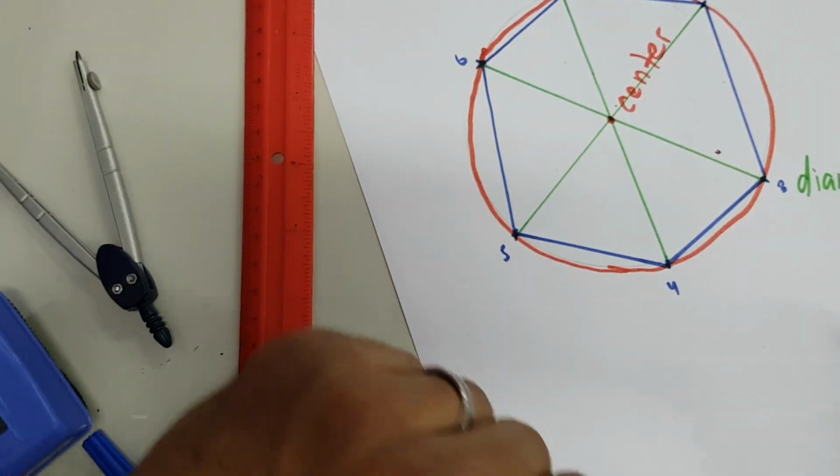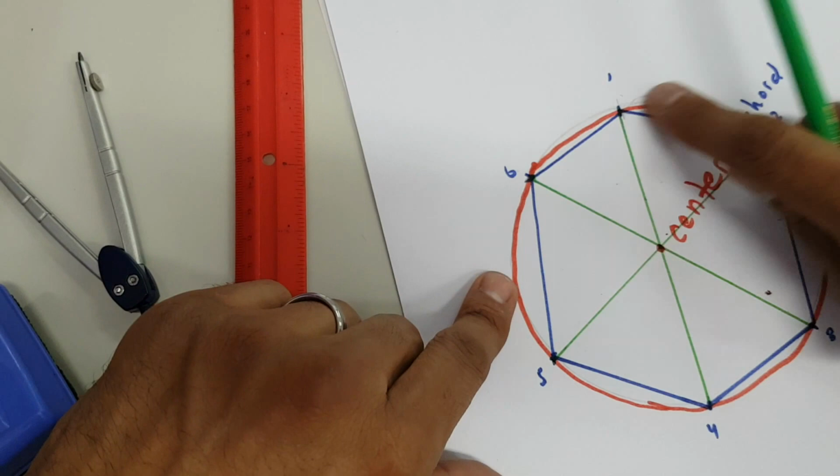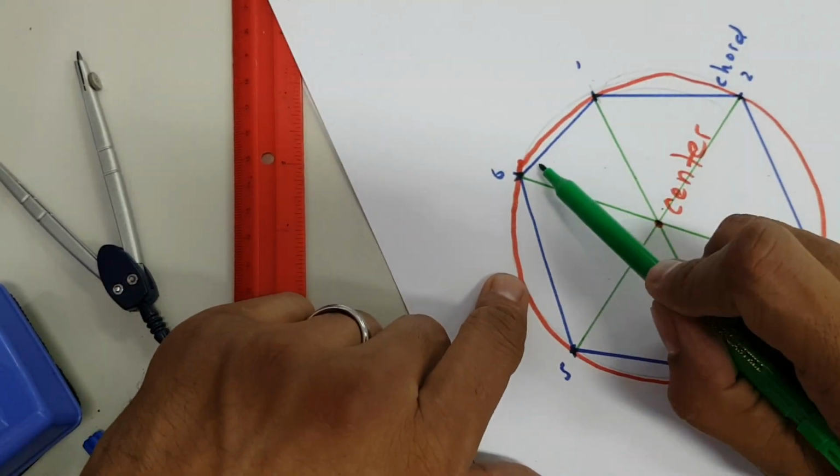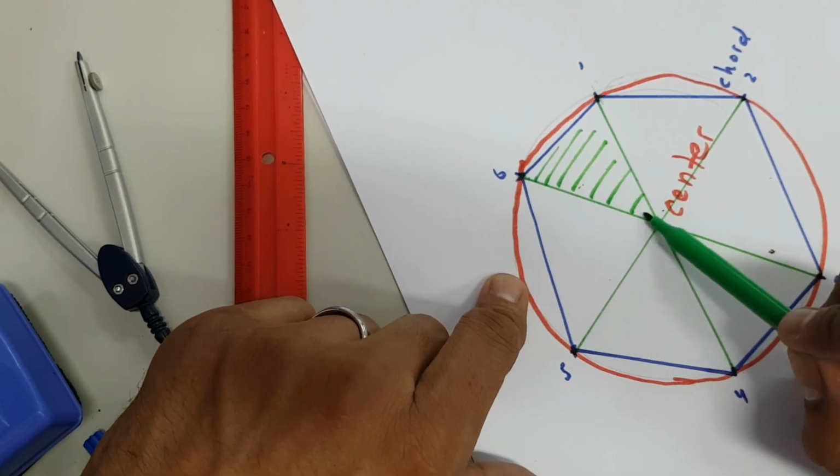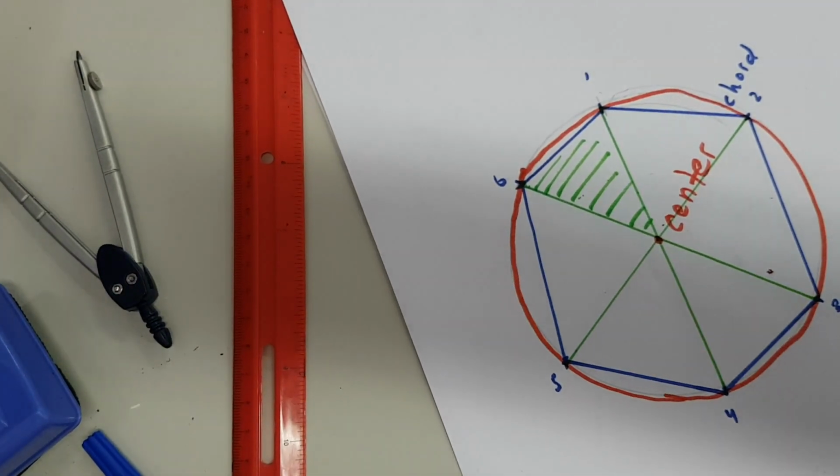And what we've done is we've inscribed a hexagon into our circle, and we've also inscribed 6 triangles into our circle. Good luck.